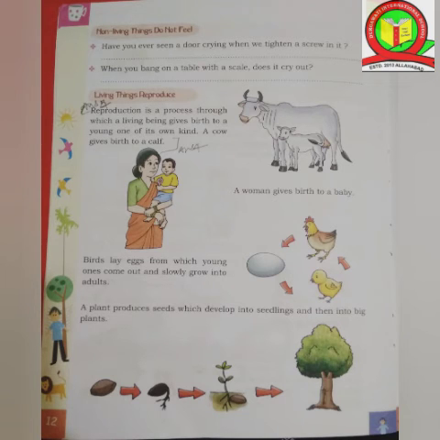In the next page, the next heading, we can see non-living things do not feel. There are 2 questions for you. Have you ever seen a door crying when we tighten a screw in it? When you bang on a table with a scale, does it cry out?